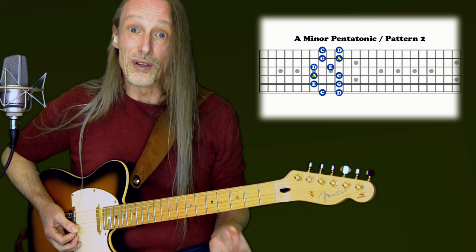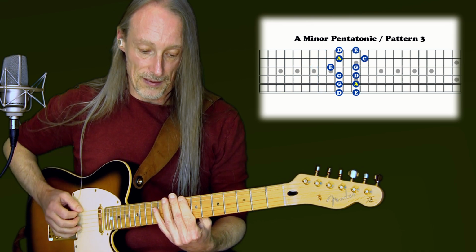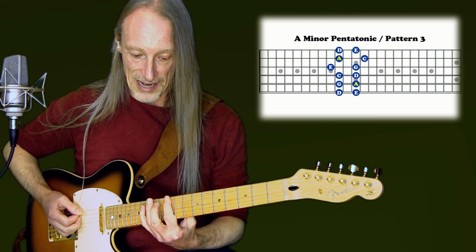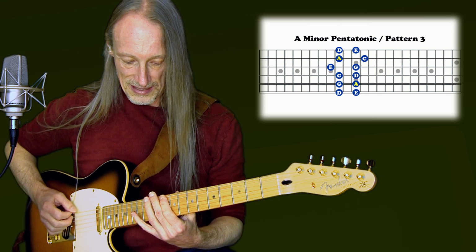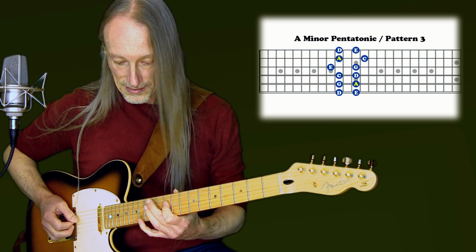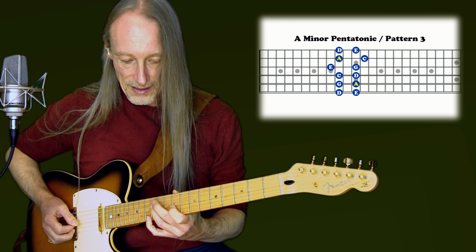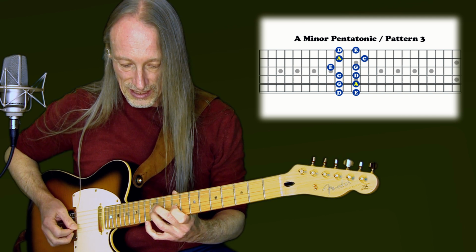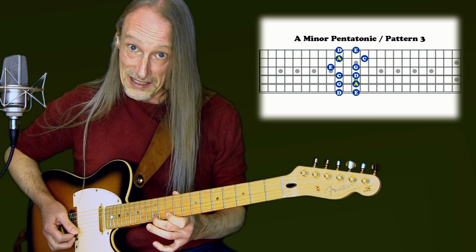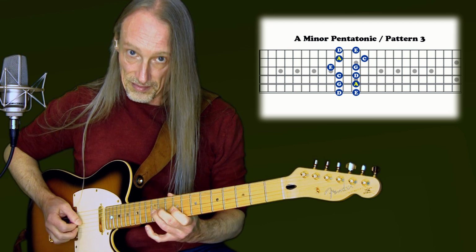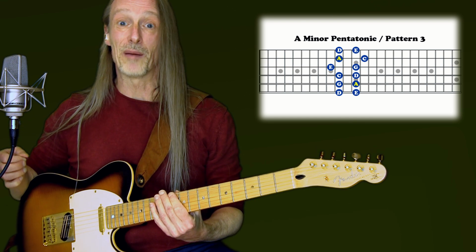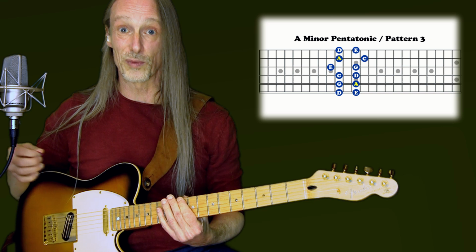Let's do this with the 3rd shape. The second note of the second shape is D. I'm gonna start here. D, E, G, A, C, D, E, G, A, C, D, E. That's scale shape number 3 with the concept 2 notes per string.